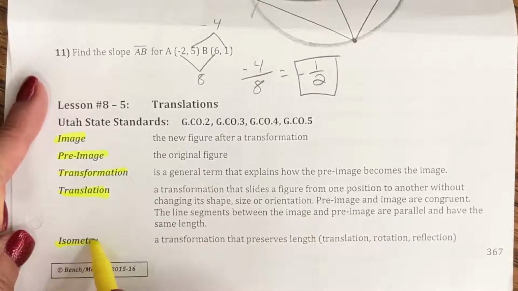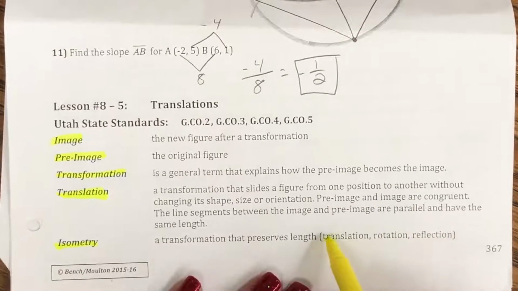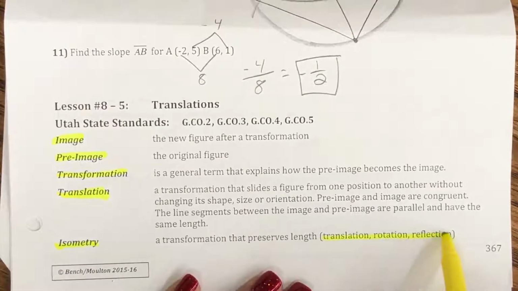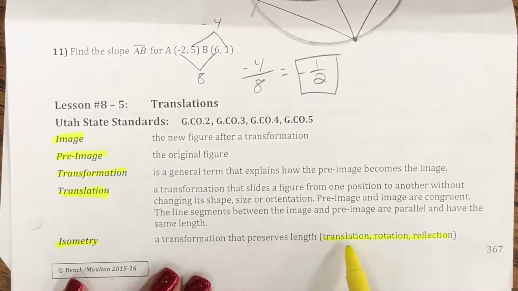Our next one is isometry, a transformation that preserves length. These are the three isometric transformations: translation, rotation, and reflection. So if it preserves length, when I do a translation, all the lengths are still the same. When I do a rotation, all my lengths are still the same. And when I do a reflection, all my lengths are still the same.